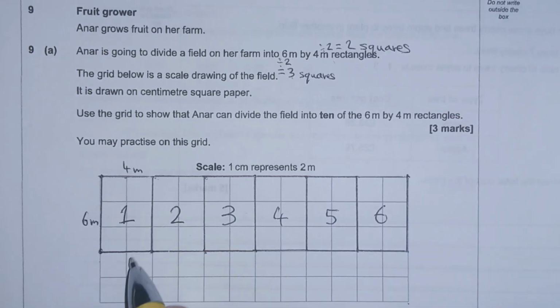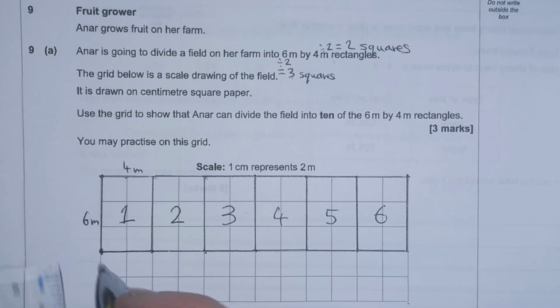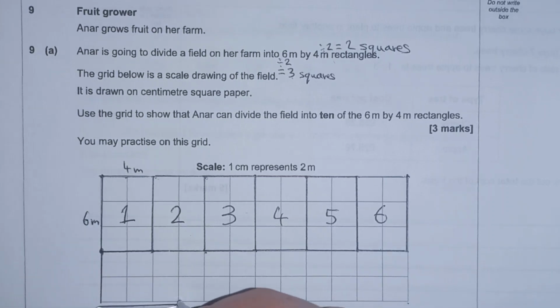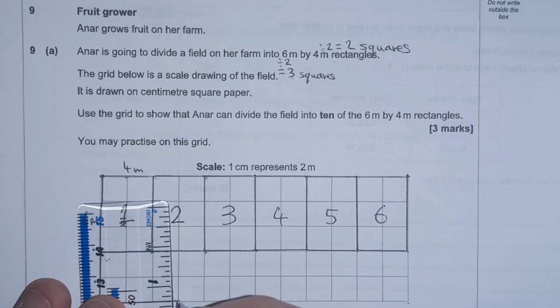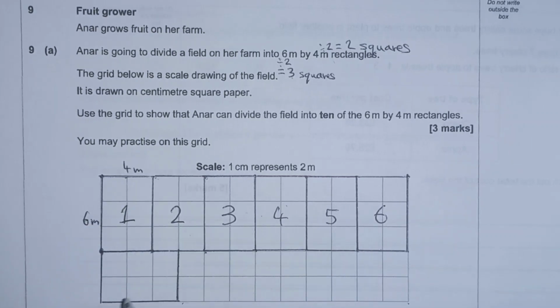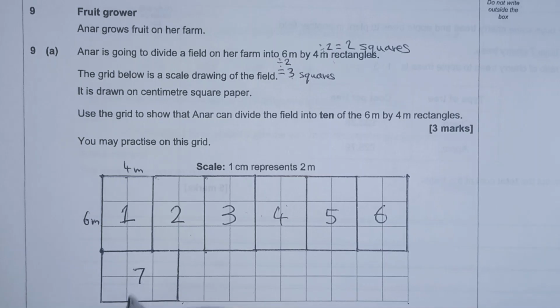Well, what about the bottom? Well, we can't fit them in this shape anymore. So what about if we go down 2 and then along 3? So it's still 2 by 3, it's just different rotation. So this is going to be rectangle number 7.